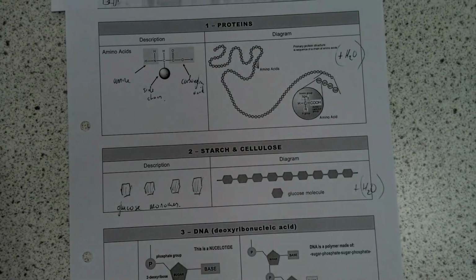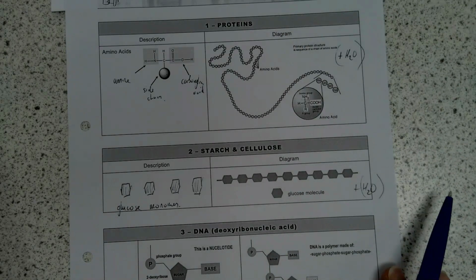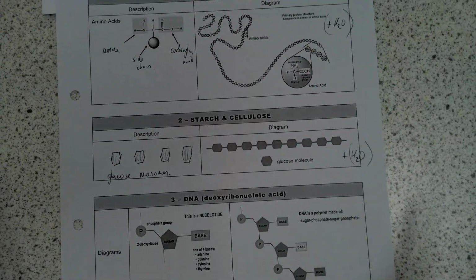Water's spat out by the molecule, and the link is made between the monomers, and you get the polymers. The polymers, just like yesterday when we were talking about this in detail, have very different properties to the monomers, right? And you know that, for example, starch and other molecules like cellulose are made up of sugar molecules.